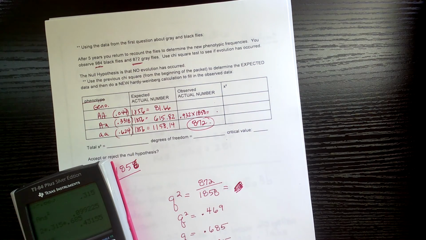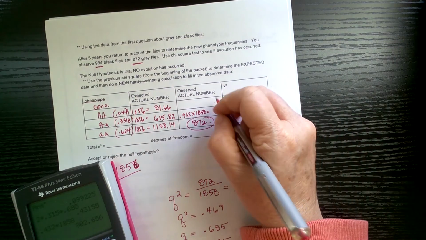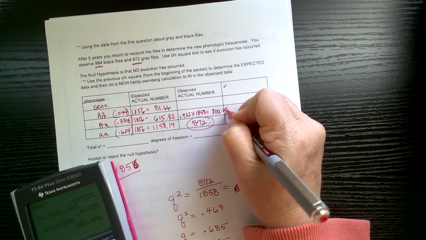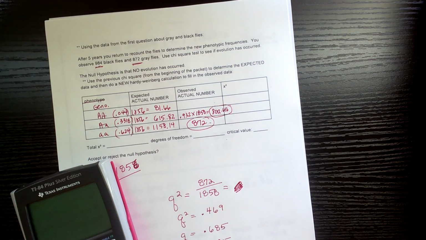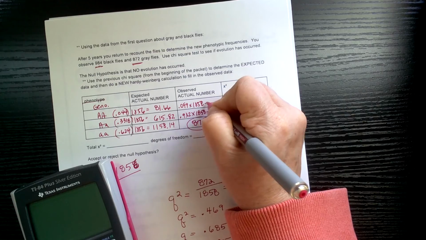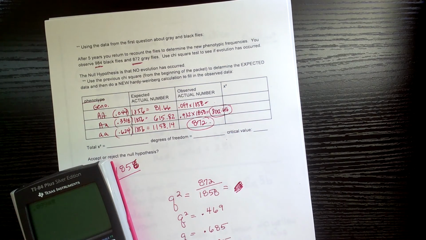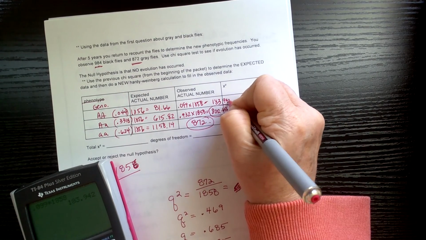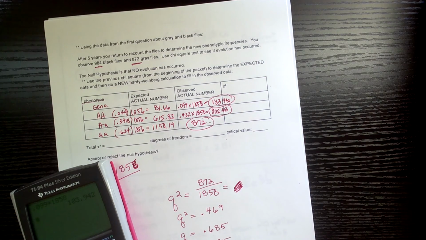So 0.432 times 1858 is 802.656. That's what we should expect. And then my homozygous dominants are my p squared. So that's 0.099 times 1858, which is 183.942. Okay, so if they stayed exactly the way they were 5 years ago, those are our expected.